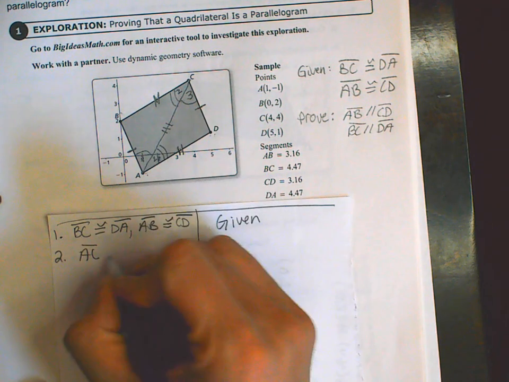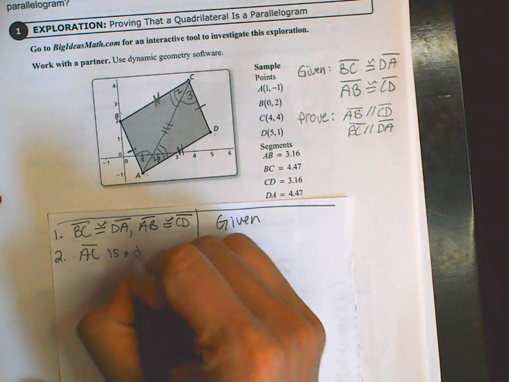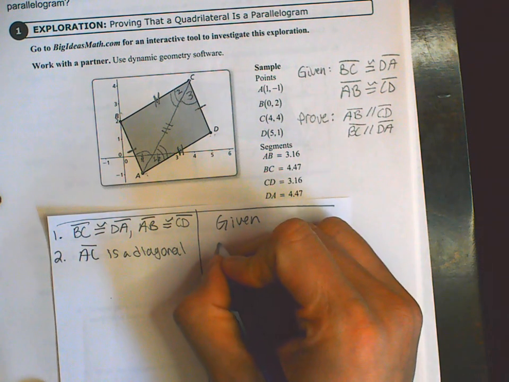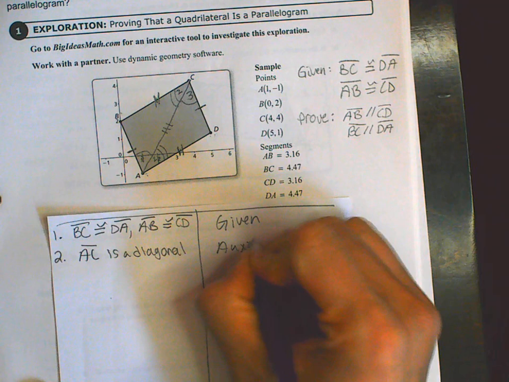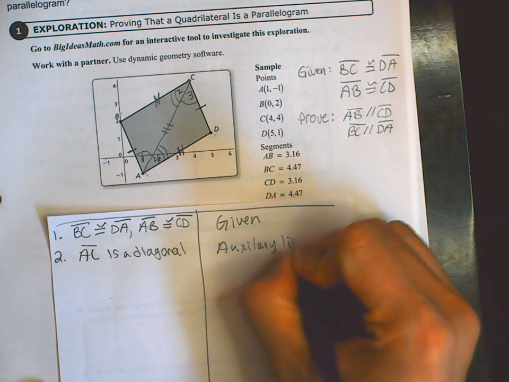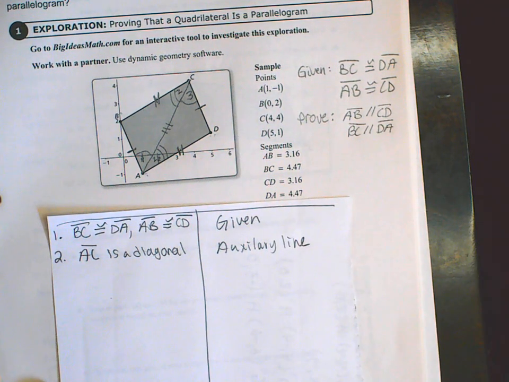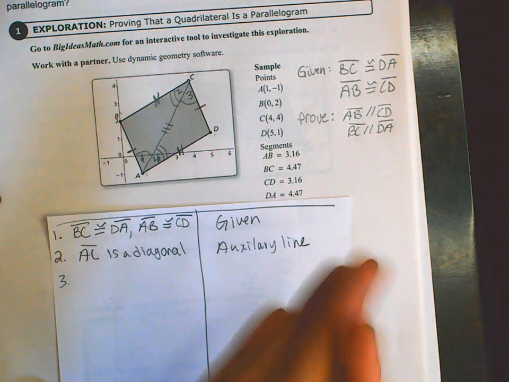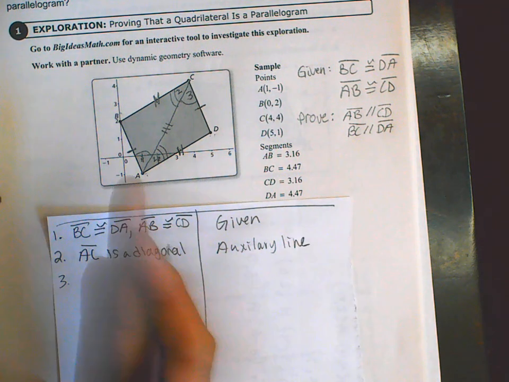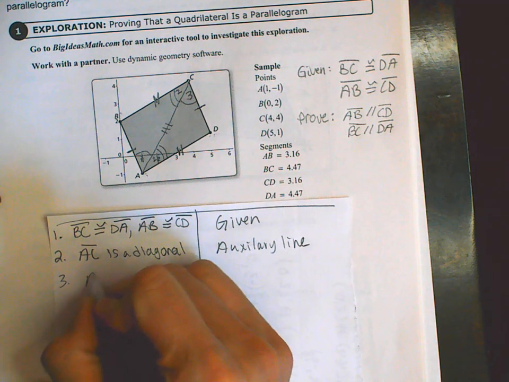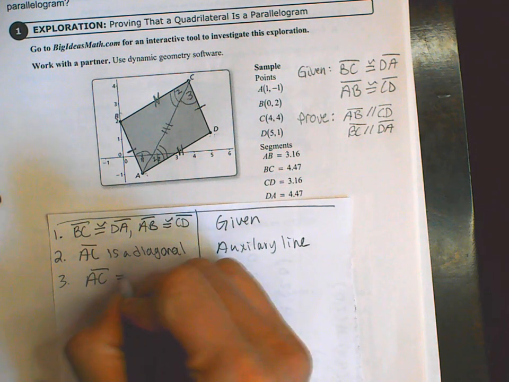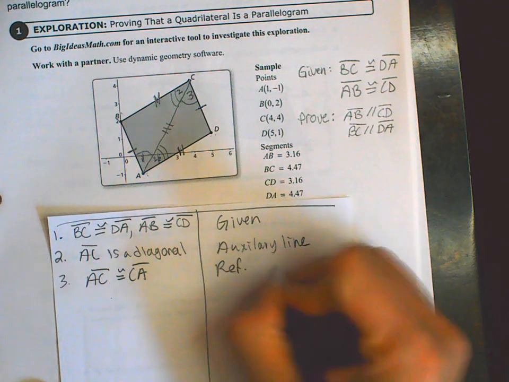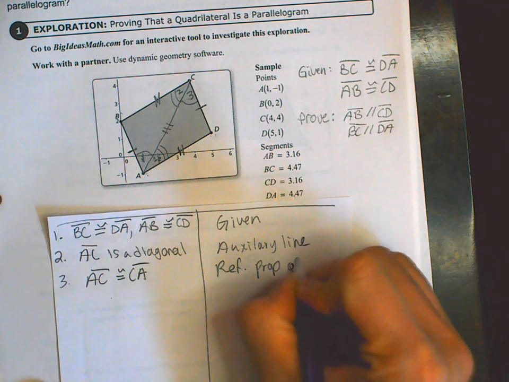So AC is a diagonal. All right, and that is actually an auxiliary line. Now, because it is a segment that has a common shared side with both triangles, AC is going to be congruent to CA by the reflexive property of congruence.